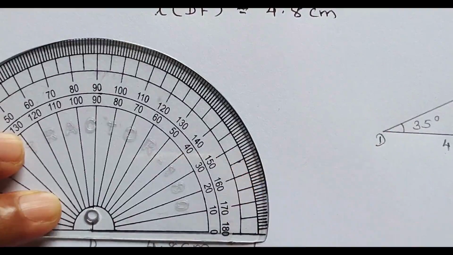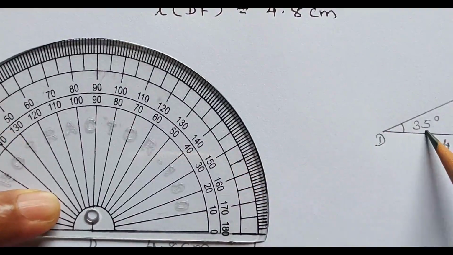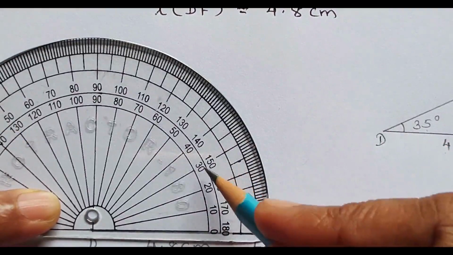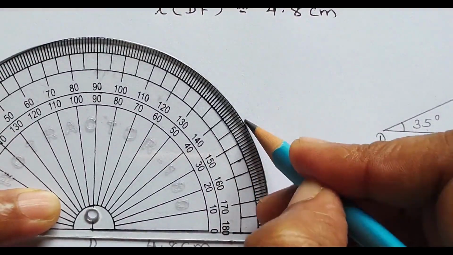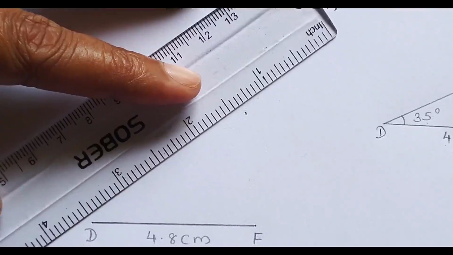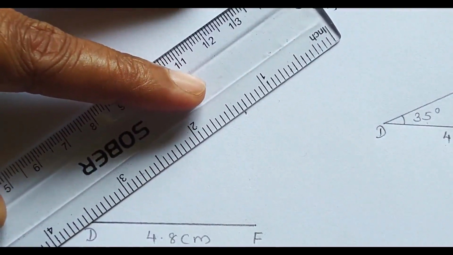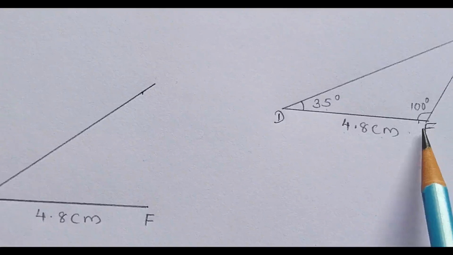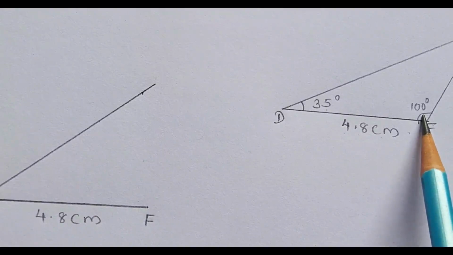Now keep the protractor at D and mark the angle 35. So this is 30 and this is 35. Mark the point and join the point and the vertex D using the ruler. Now angle F is 100 degrees. That means it is an obtuse angle.